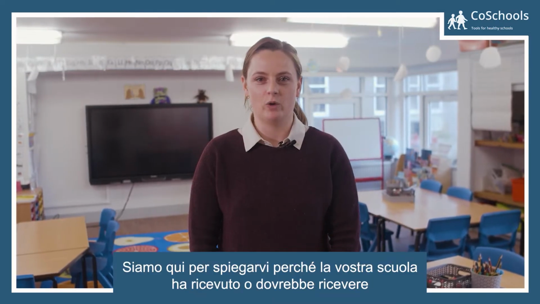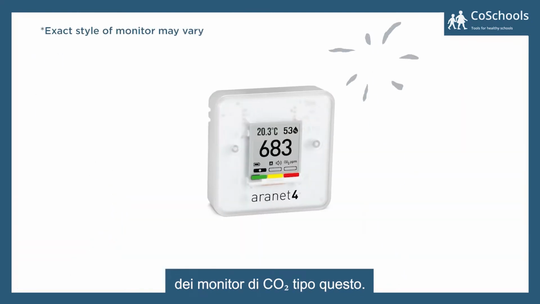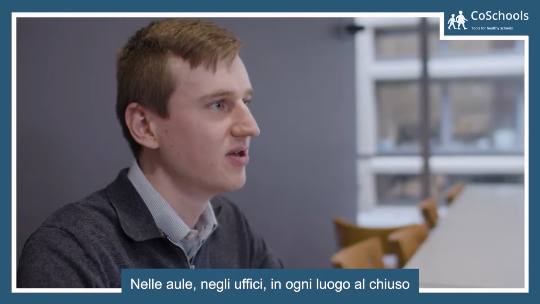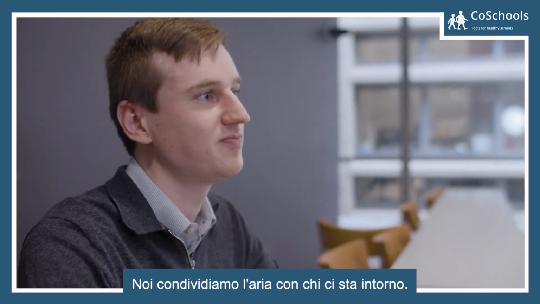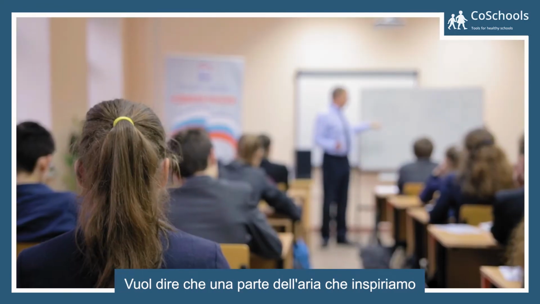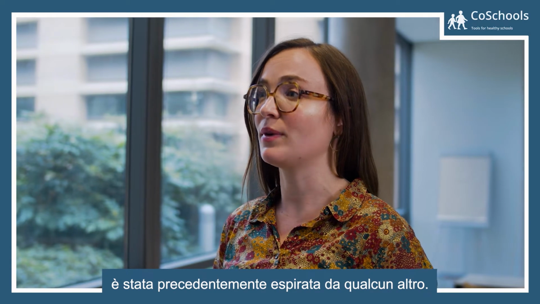We're going to tell you why your school either has or is going to receive CO2 monitors that look like this. In the classroom, staff room, or any indoor space, we share the air with those around us. This means that some of the air you breathe in was previously breathed out by somebody else.